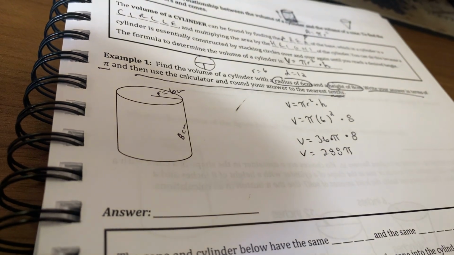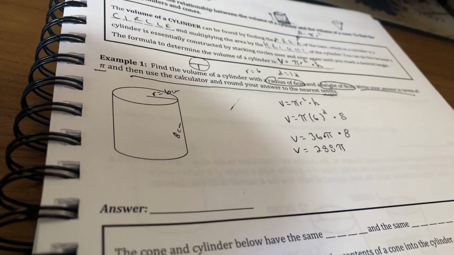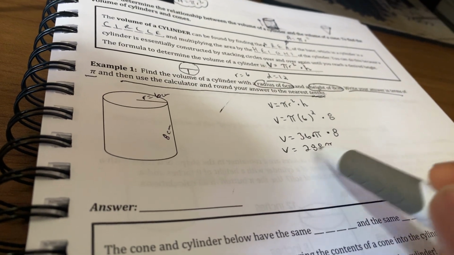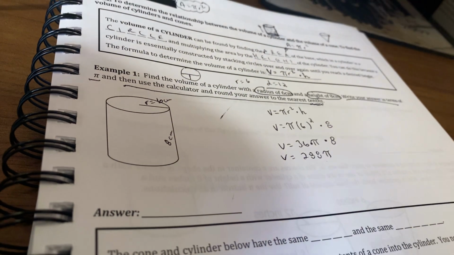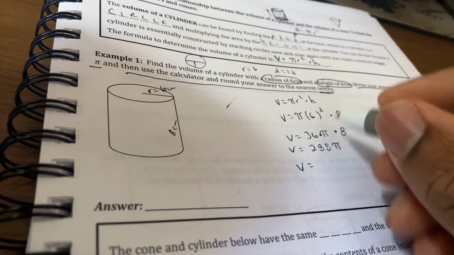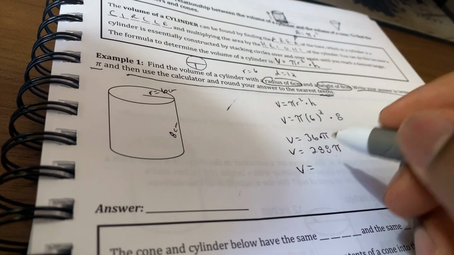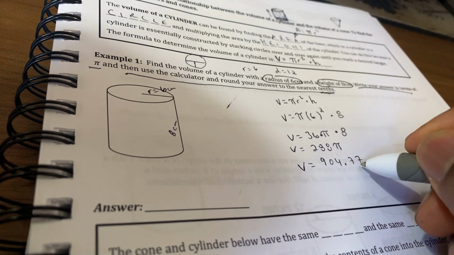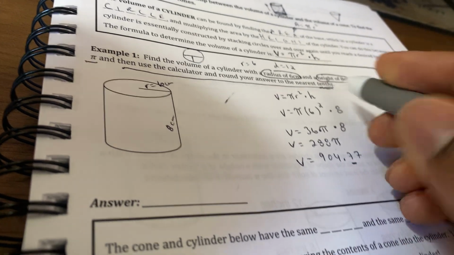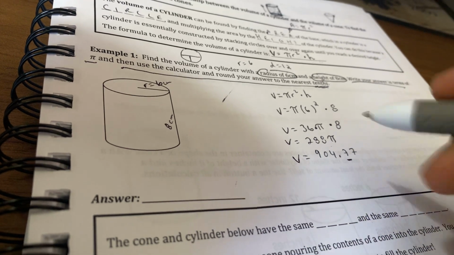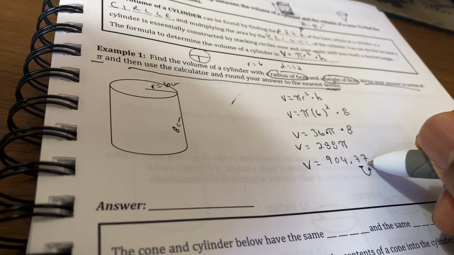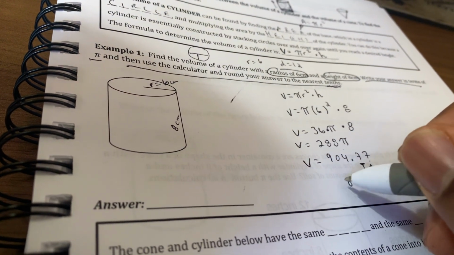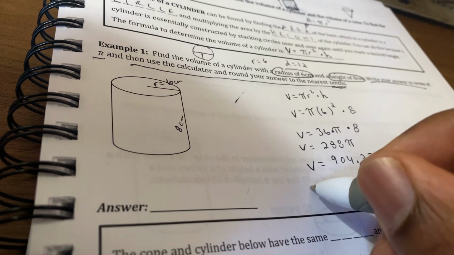Now I'm not done yet. This is my answer in terms of pi, but now I'm going to put this in my calculator. Go ahead and put this in your calculator. Tell me what you get. Remember, we have to round to the nearest tenths. Pause the video and see what you get. I got 904.77. Now I go out to the hundredths place because I have to underline the place value. We're rounding to the nearest tenths. Look next door. Is it more than 4? Yes. My 7 is going to grow into an 8. And this is my volume here.